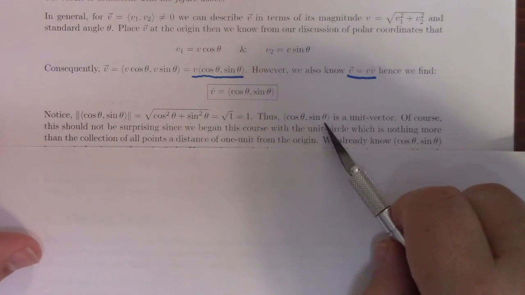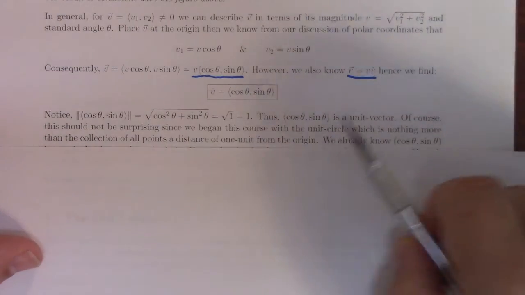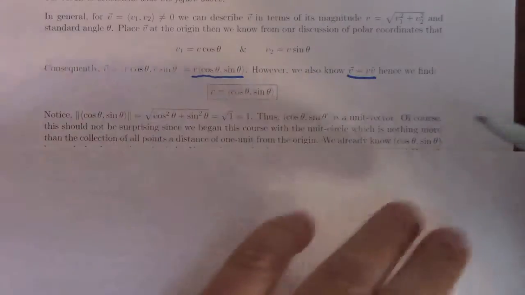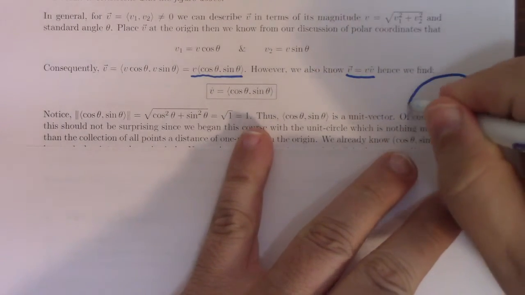So now we're saying that, if you look at the point on the unit circle, let me try to draw it here.